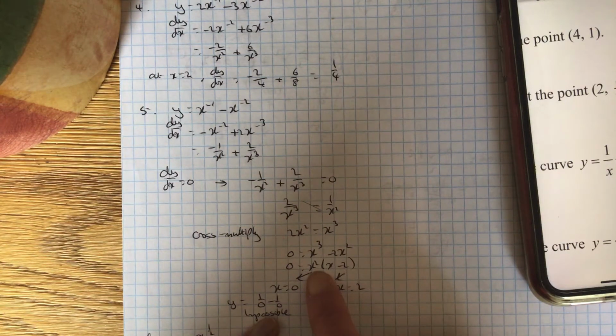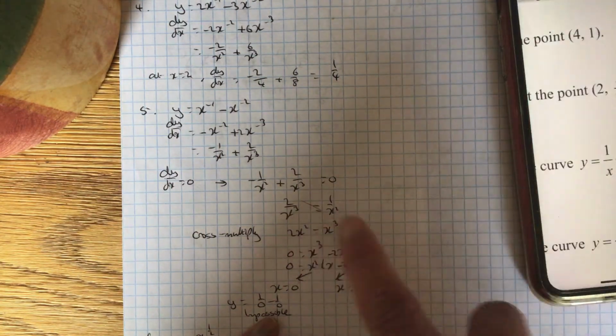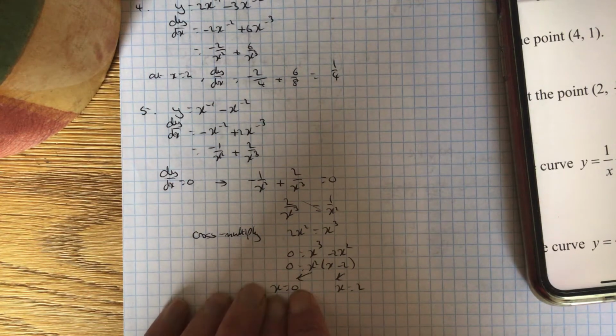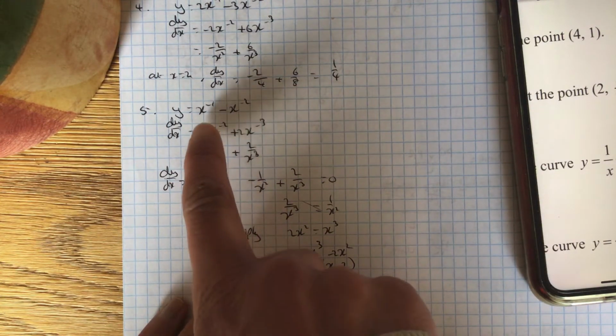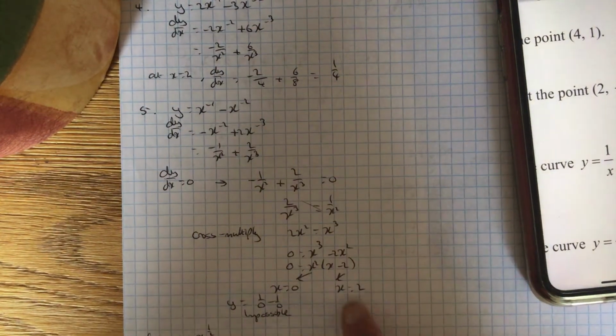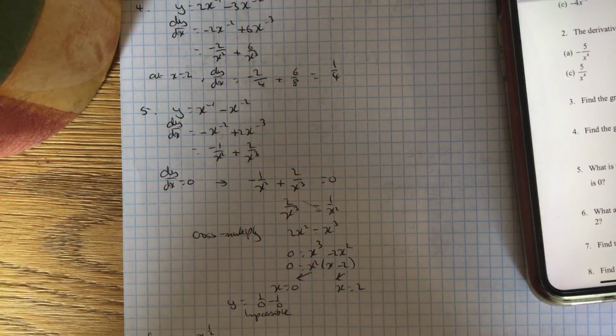Factorise out your x squared rather than cancelling off earlier on, because then you could lose an answer. x is 0, but if you look back at the question, if you put 0 into that, you have x, 0 in the bottom line, which is impossible. So your answer is x equals 2.